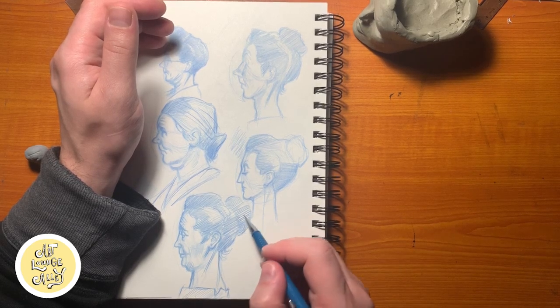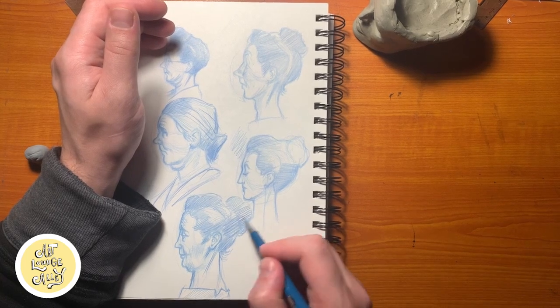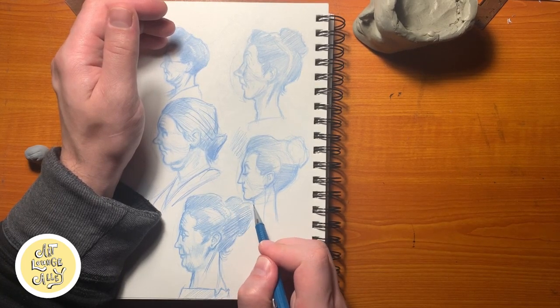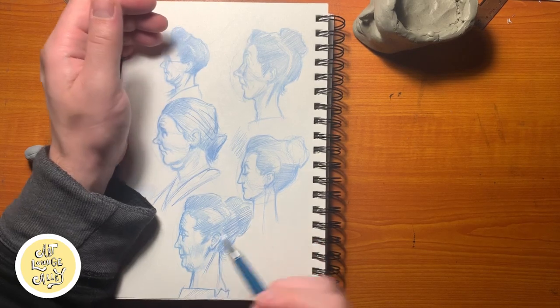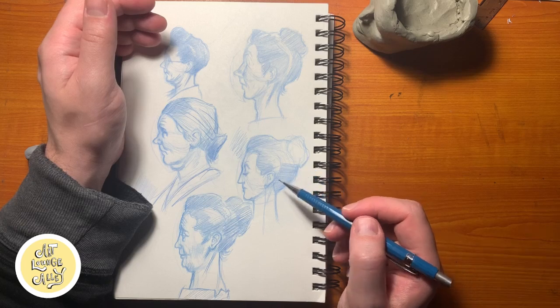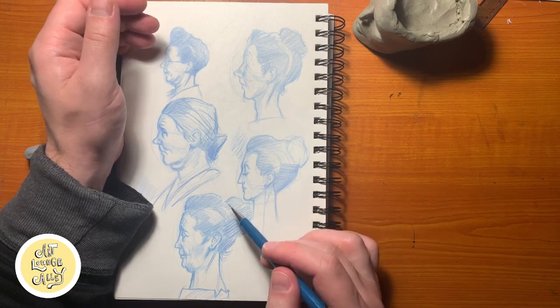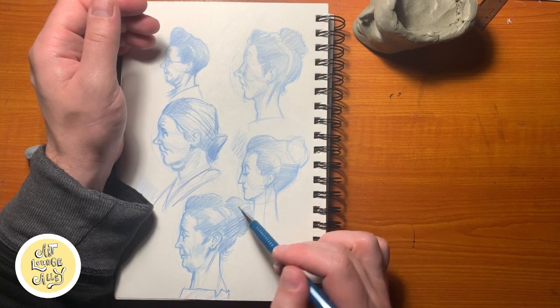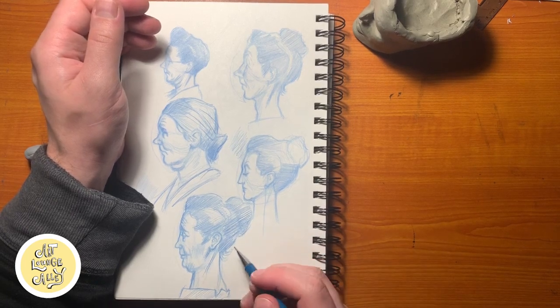I'm not going to go into too much detail when it comes to the hair. It's not really the focus here. All this is just to, again, demonstrate how you can take certain things here and there and exaggerate stuff. It's not really meant to cover topics of specific features or anything.